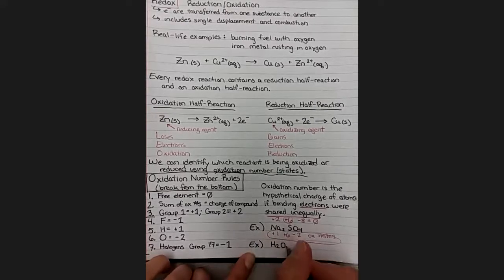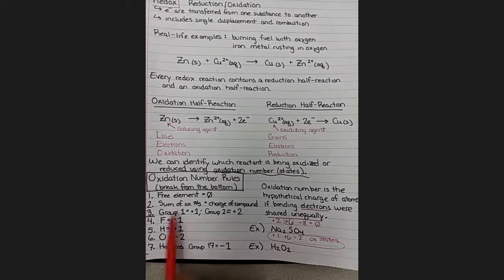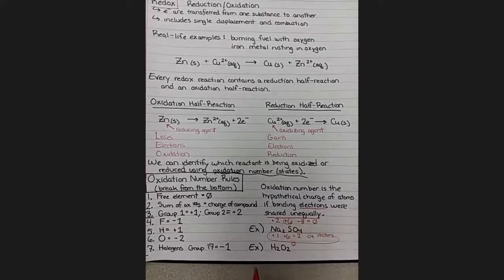So here's an example of a compound where we cannot follow all of the rules that we are given. So hydrogen is usually +1 according to rule 5. Oxygen is usually -2 according to rule 6. But rule 2 says that the sum of all of the oxidation numbers has to equal the charge, which is 0. And +2 minus 4 does not equal 0. So we have to break one of the rules.